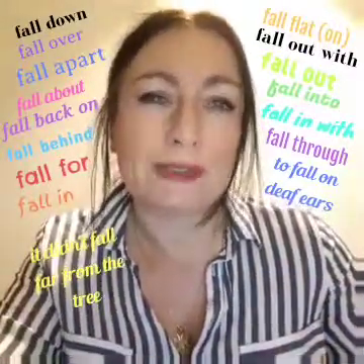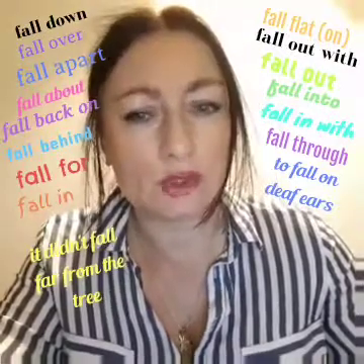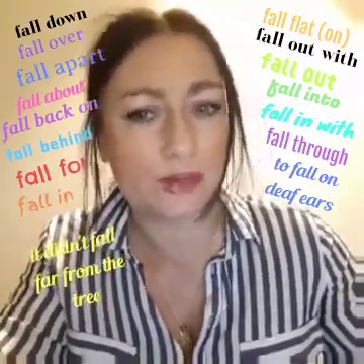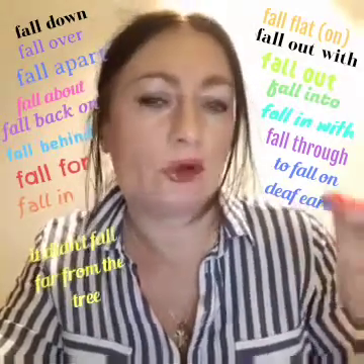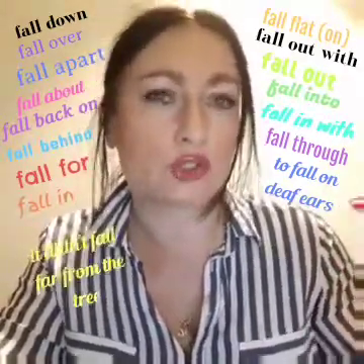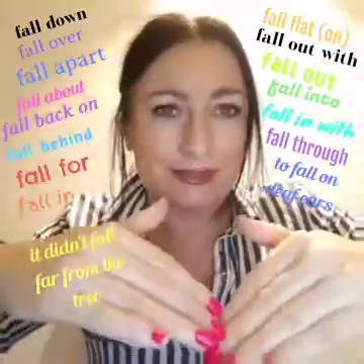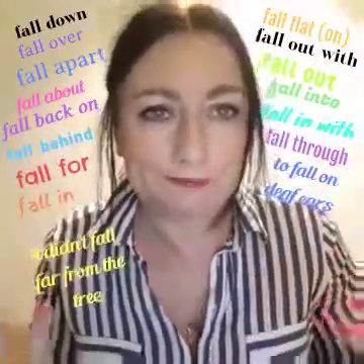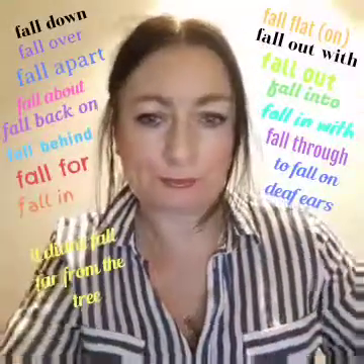The next one is fall in. Fall in means to collapse. It's not very frequently used, but for instance, if that is not rectified, the roof will fall in, and eventually the walls, and so on. So fall in like this, for instance, like deconstruct, demolish something.